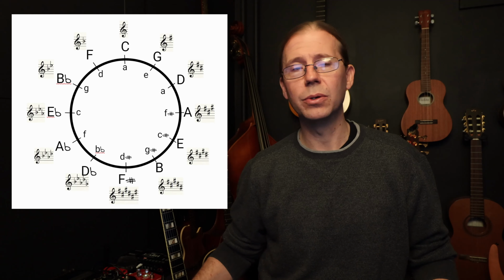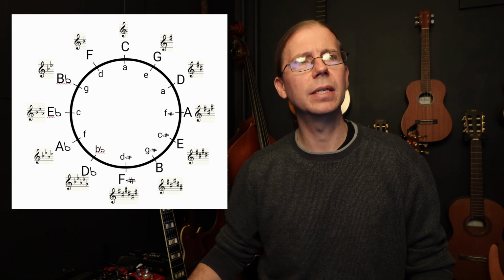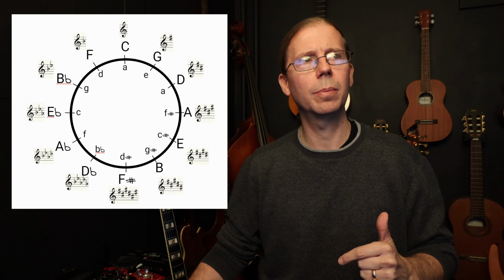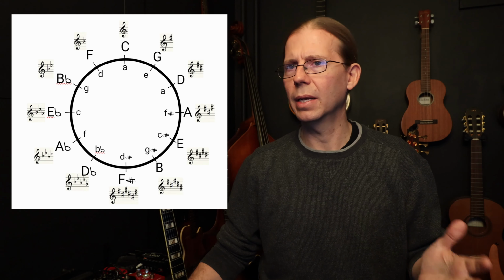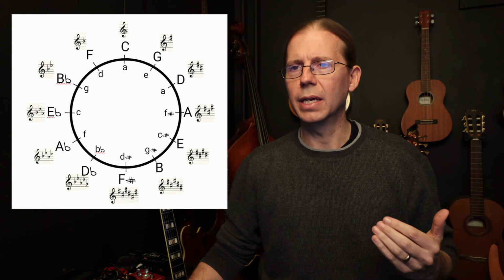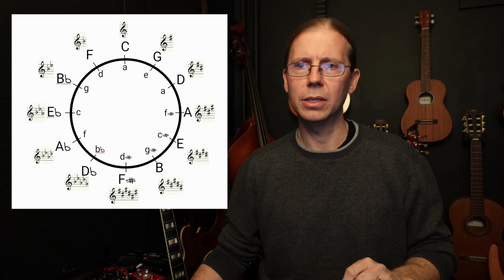So that goes in either direction. C major and G major would be closely related keys because we share all the same notes, except that F is sharp in the key of G, F is natural in the key of C. So we would spell out G major as G, A, B, C, D, E, F sharp, G.